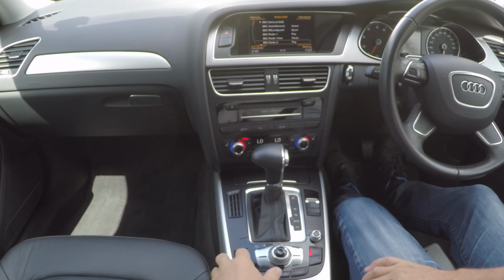So we want destination, that's the bottom left hand corner one. Destination, again: address, last destination, special destination, start, map, favorites, directory. So into address. We'll try postcode. So I'll just turn the circular or the rotary button until we get to town postcode.